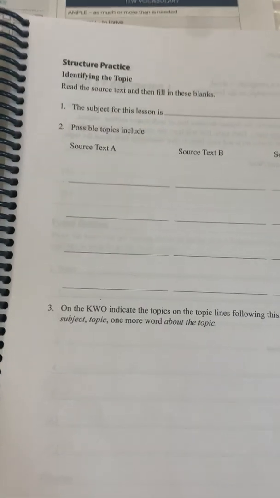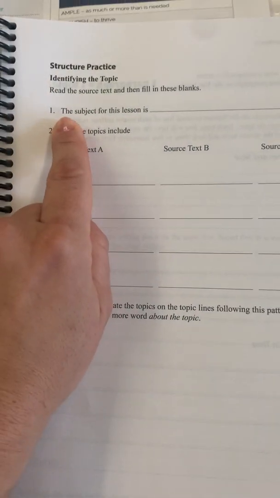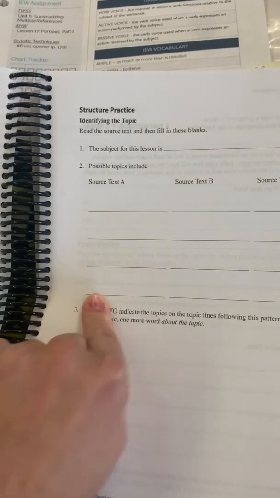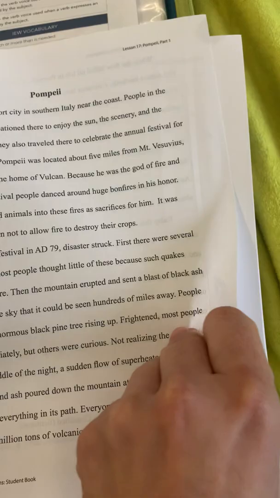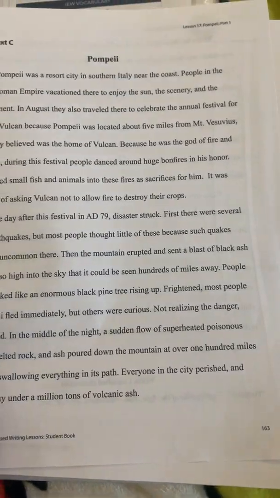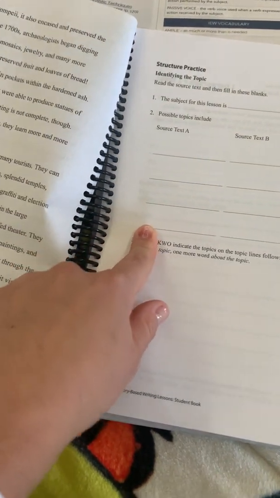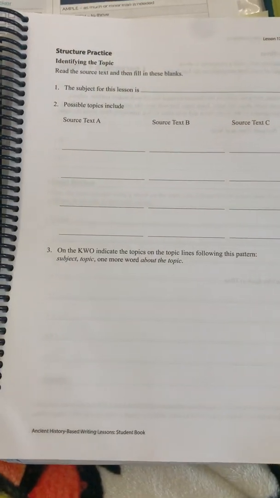So the next page is pretty helpful. The subject for this lesson is, of course we know that's Pompeii, and possible topics to include. So this is where the students will go back through and write down the Vulcan Festival, Mount Vesuvius, unearthing, and tourist attractions, and then they can see side by side all 3 of the sources, and then they can go through and pick out 1 source that they want to write about. So that's the first part of all of this.